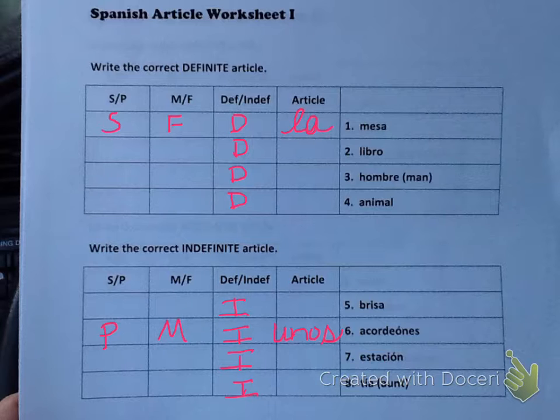Okay, so number 2, the word is libro. First of all, is it singular or plural? All right, it is singular. Then, is it masculine or feminine? It is masculine. O, R, N, and L are our masculine endings. We've already determined that we're looking for a definite article according to our instructions. So singular, masculine, definite article is el. El libro.